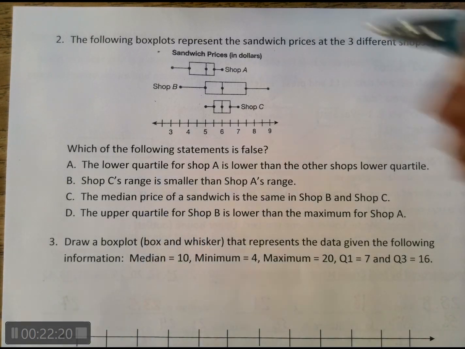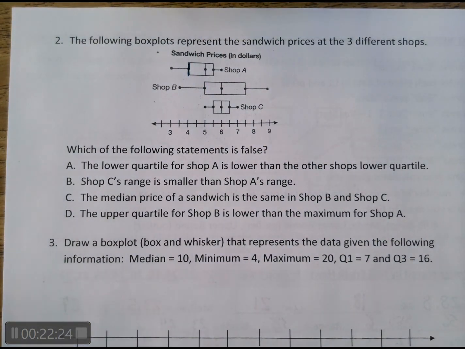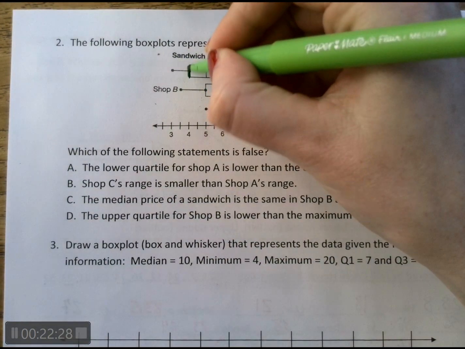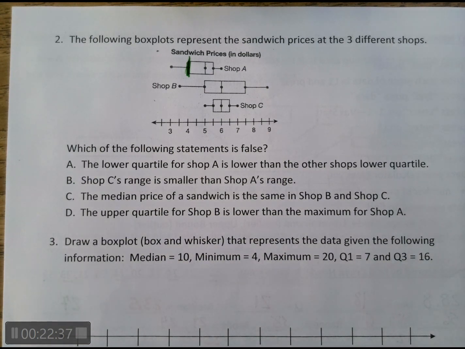So remember, lower quartile is the first line. So that's going to be that. Let me actually, blue is fine. No, it's not. You can't see it on the video. Here we go. There it is. Okay. Is lower than the other shop's lower quartile. All right.